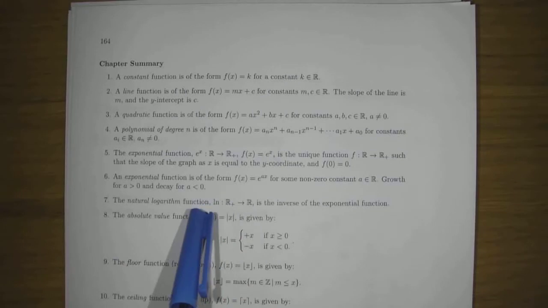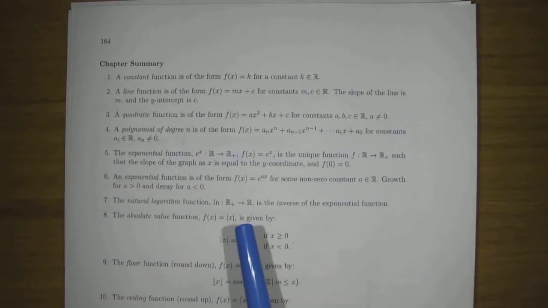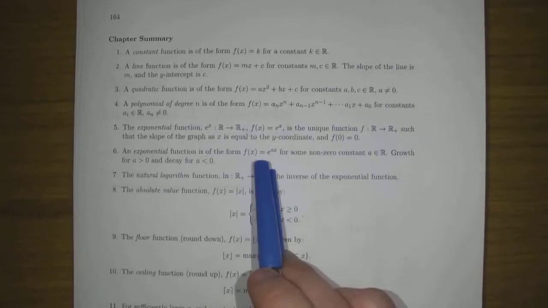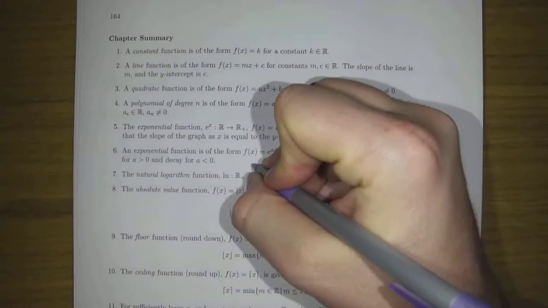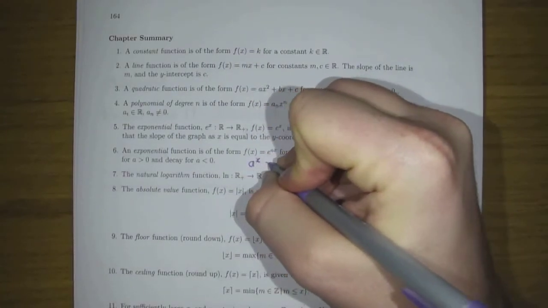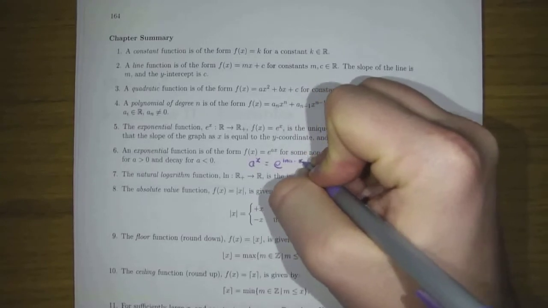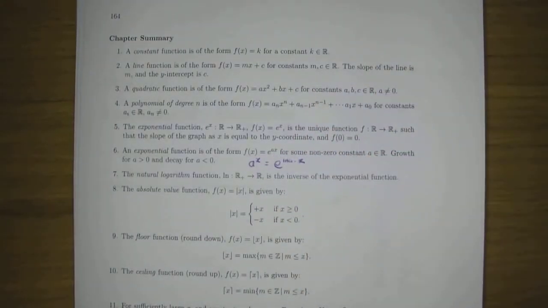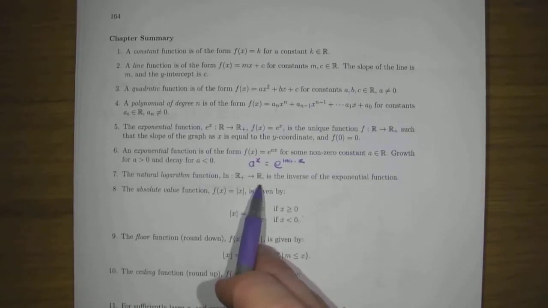Exponential function, you just really need to know that it grows very, very fast. An exponential function is of the form e^(ax), and we might just note that a^x is equal to e^(log a · x). So anything that's to the power of x is an exponential function. The natural log is the inverse of this.